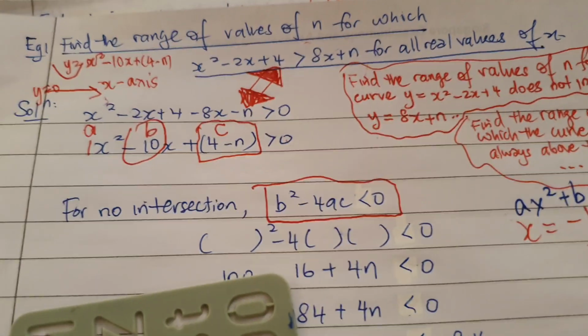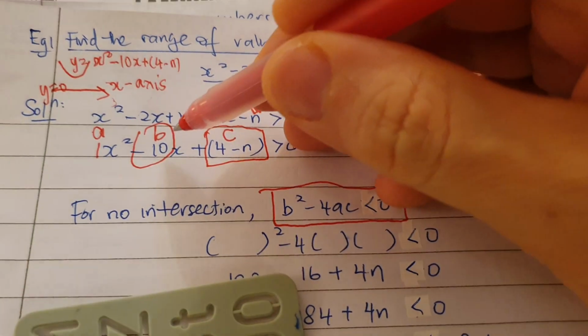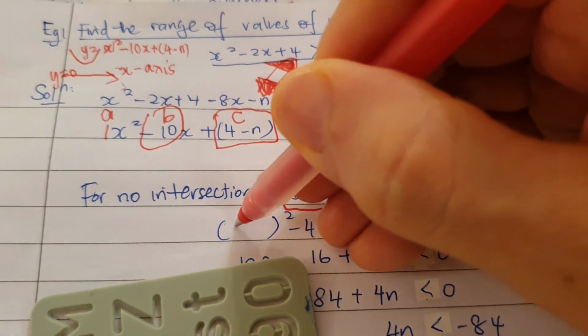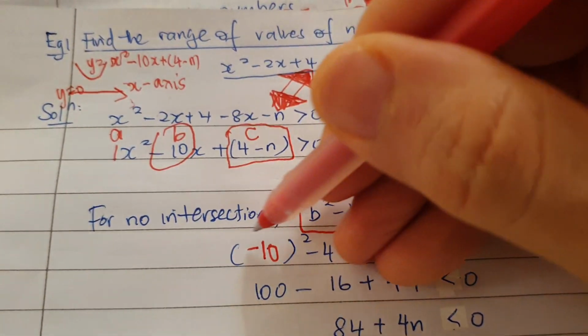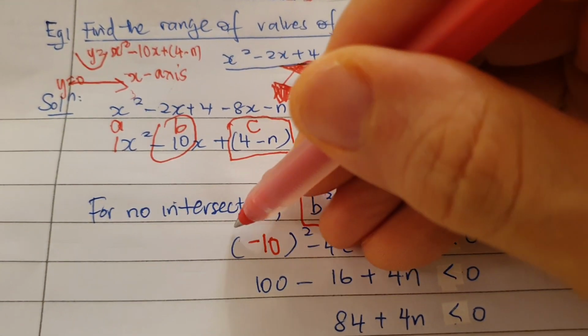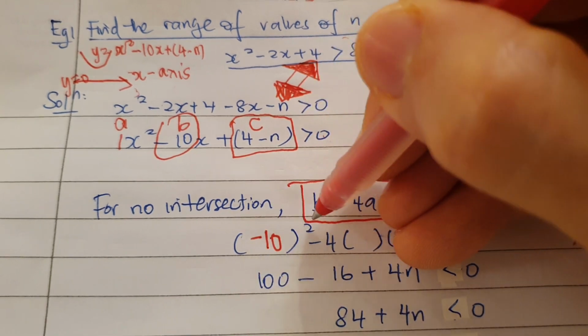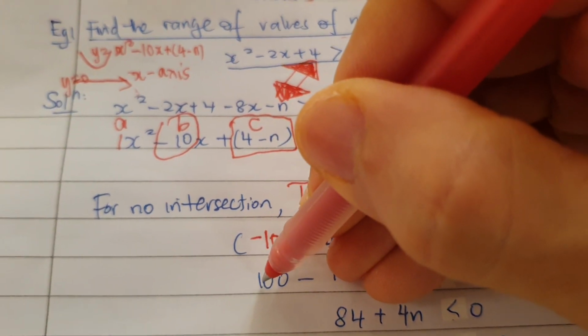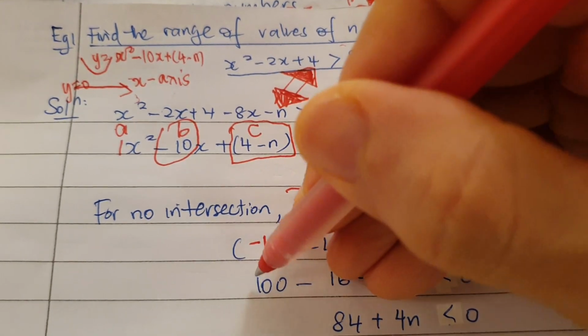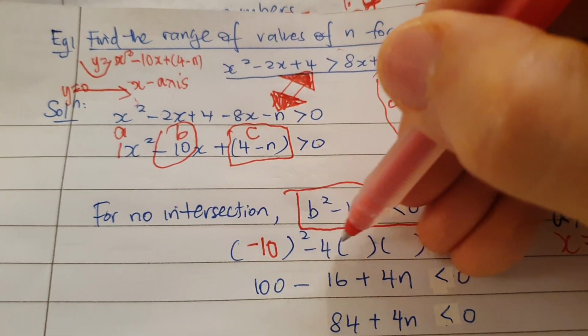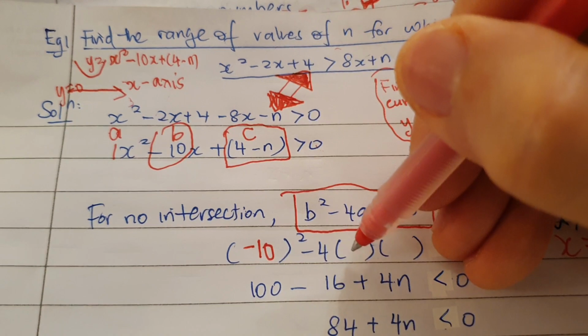Okay, now after this, just sub in very carefully. You must put the minus. And why must I put bracket? As I told you in class, you must put bracket, because if you don't put bracket, your calculator will tell you it's minus 100. But because you put bracket, it's minus 10 times minus 10, which is plus. So brackets are very, very useful and powerful.